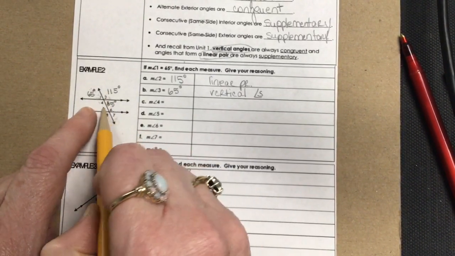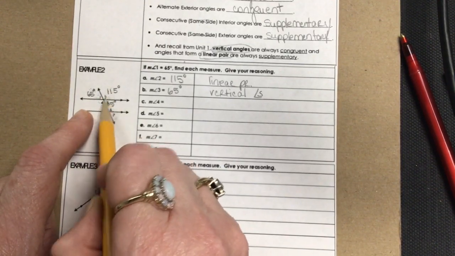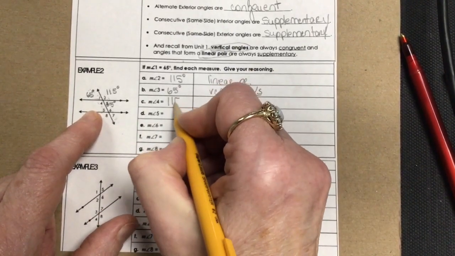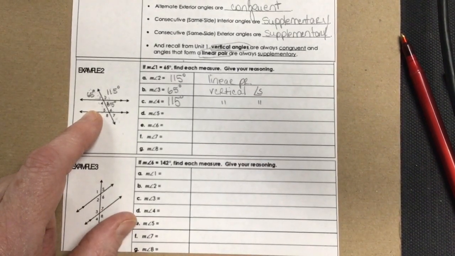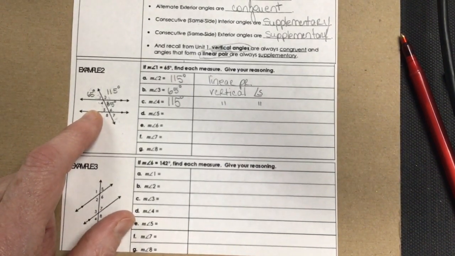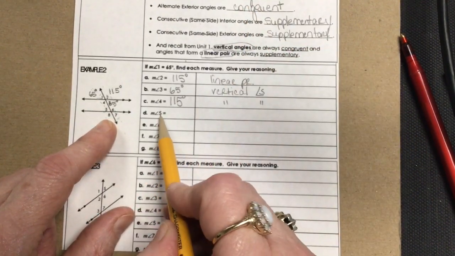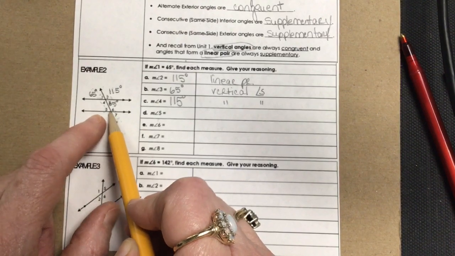Now, what about angle 4? Let me give you a hint. What's the relationship of 2 and 4? So it's going to be 115, and I'm just going to do ditto marks, if that's okay with you. Now we get into our new relationships. That's the ones up here. Angle 5. How is angle 1 and angle 5 related?